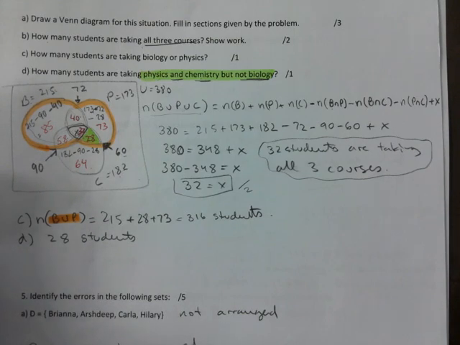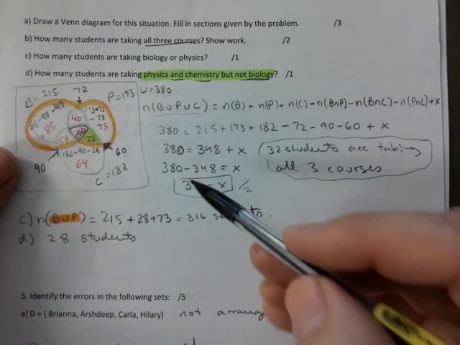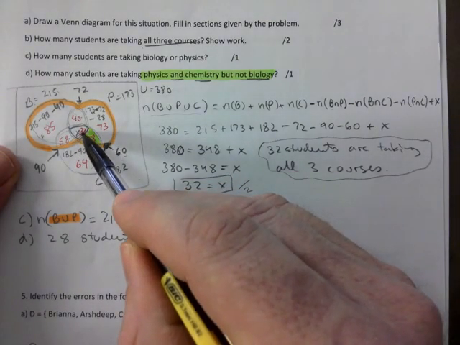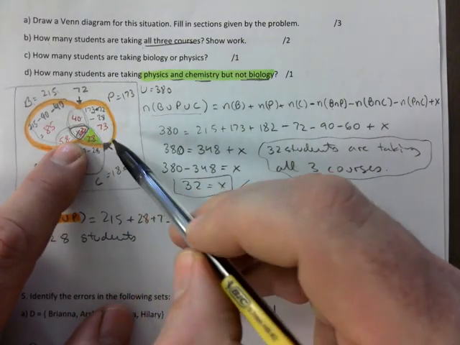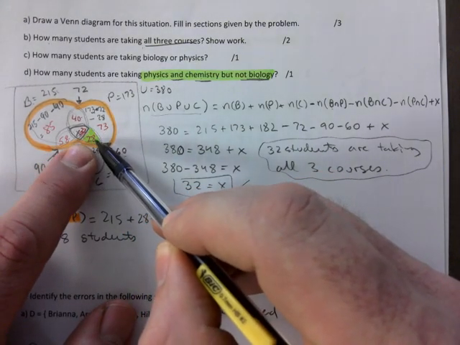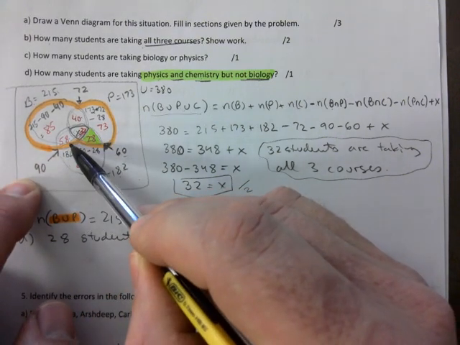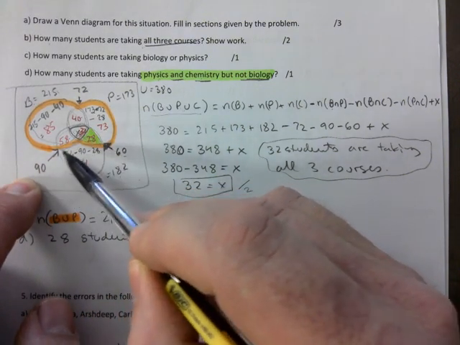Because we are not taking away outliers, I think I would have made it worth a bit more in that case. So I go back to my diagram, I fill in the 32, and then it allows me to fill in everything else. So 32 minus 60, that's 28, and 90 minus 32 is 58, and so forth. You fill in everything else.